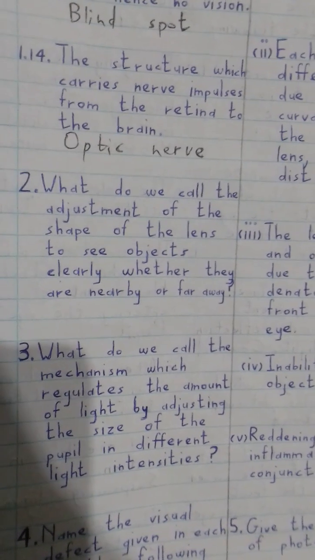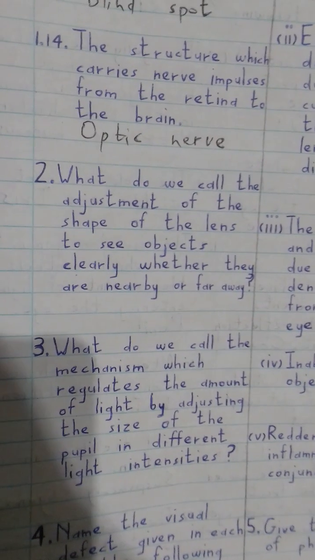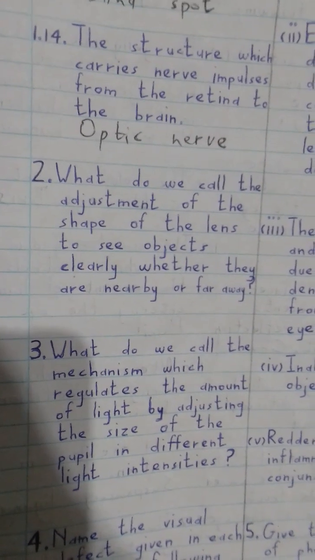Number 2 states, what do we call the adjustment of the shape of the lens to see objects clearly, whether they are nearby or far away? Please note that that is called accommodation.